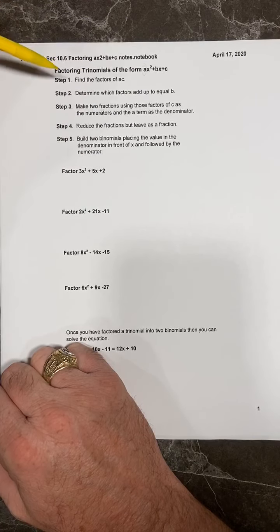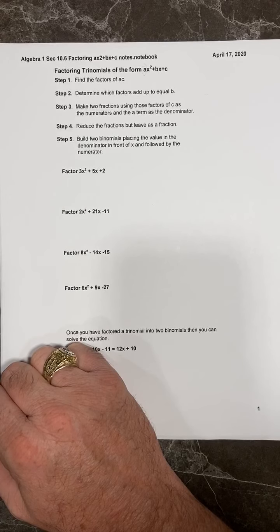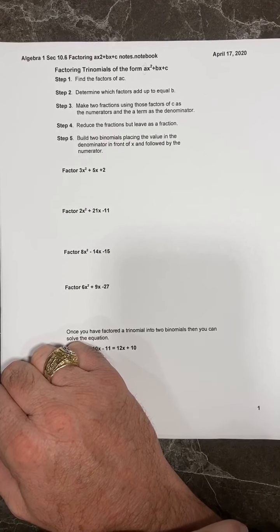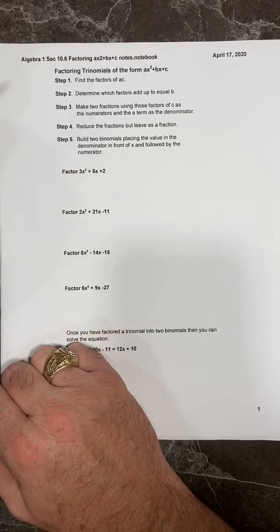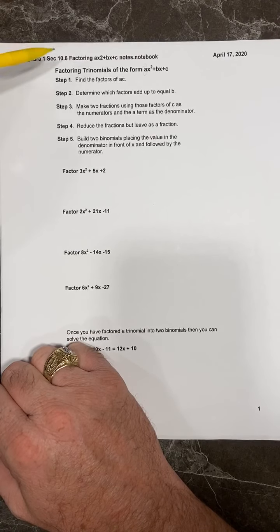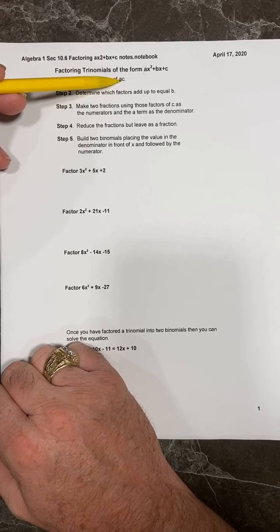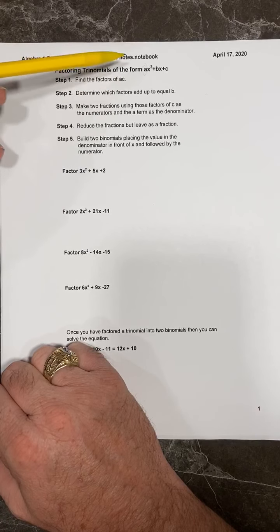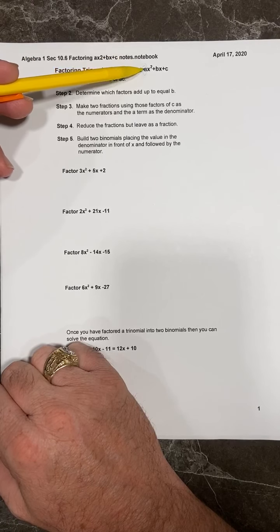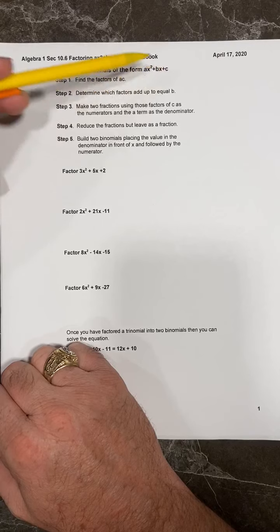One of them is kind of a guess and check, which in some cases can be pretty lengthy. So I've got a method that is actually not covered in your book, but I call it the ABC method. And so first thing we're going to do is find the factors of AC, or A times C. So the first thing we would do to factor this is multiply the A term times the C term.